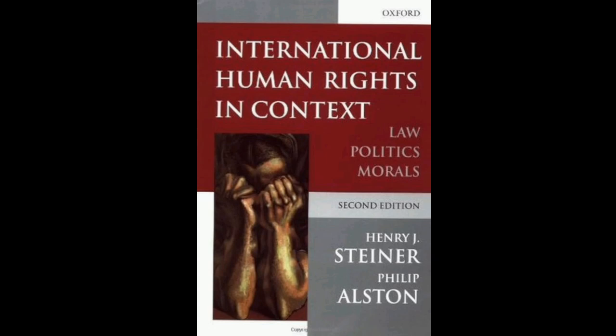6. Human rights and globalization. The authors address the impact of globalization on human rights. They explore the ways in which economic globalization, international trade, and transnational corporations can both support and undermine human rights. The book discusses issues such as labor rights, the exploitation of workers in developing countries, and the human rights implications of global supply chains.